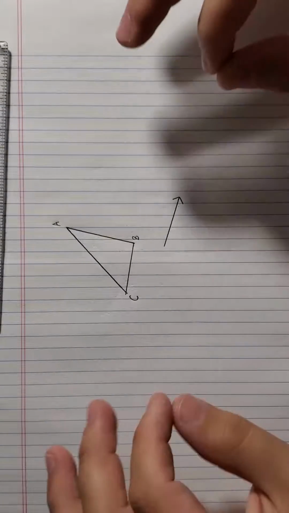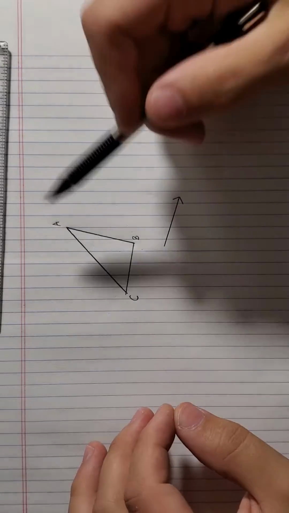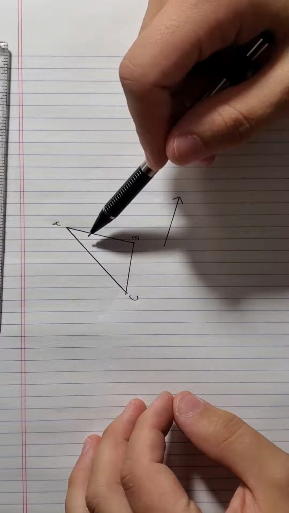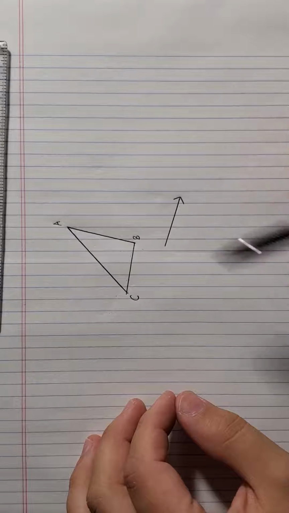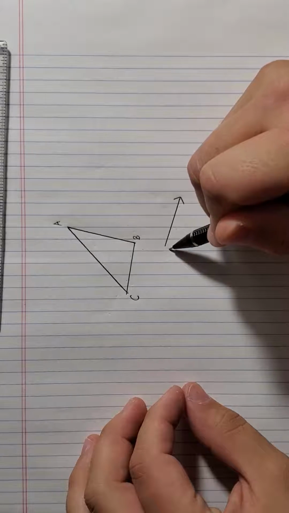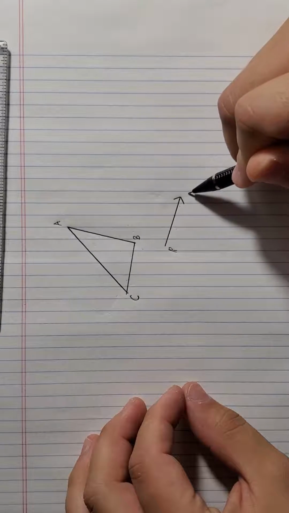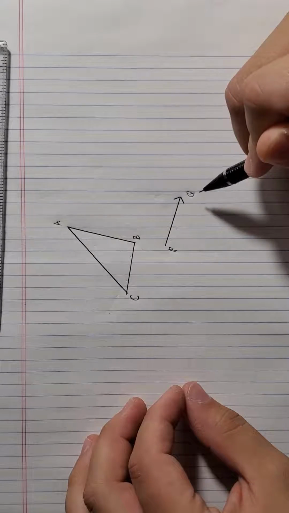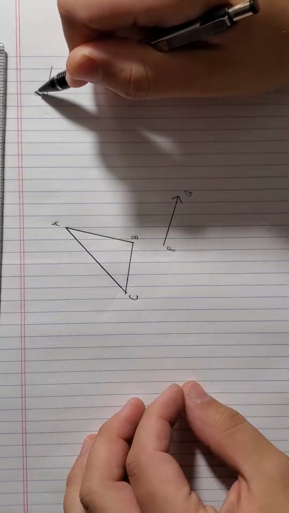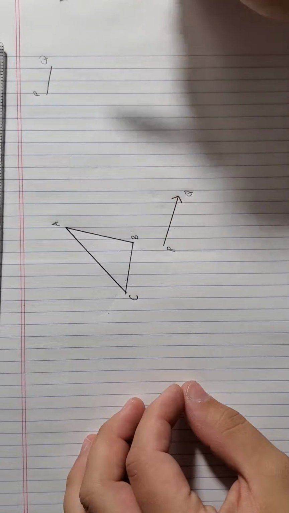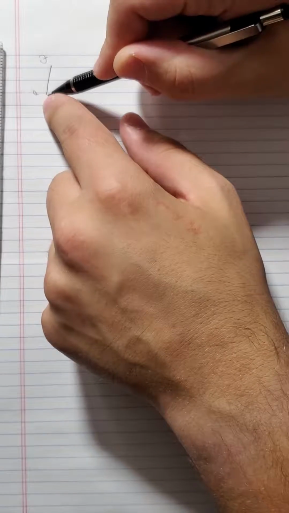Let's take a look at another transformation. We're given triangle ABC, and what we're being asked to do is translate it according to this vector. Now, sometimes the vector will have a name. They might say according to vector PQ, and sometimes that vector might be given without an arrowhead. It just says PQ.